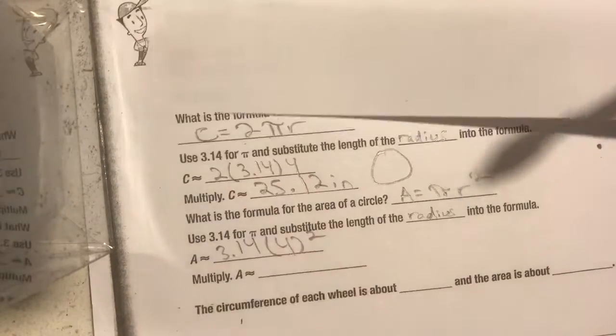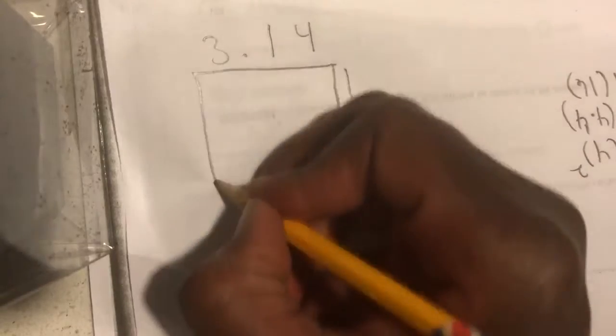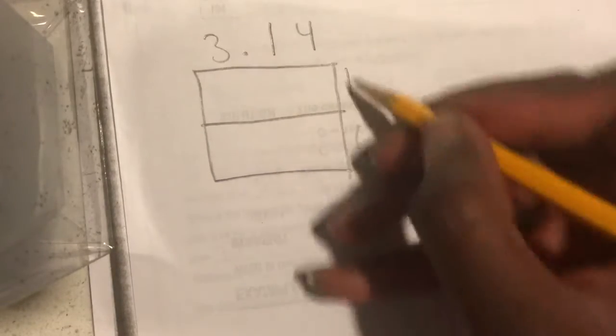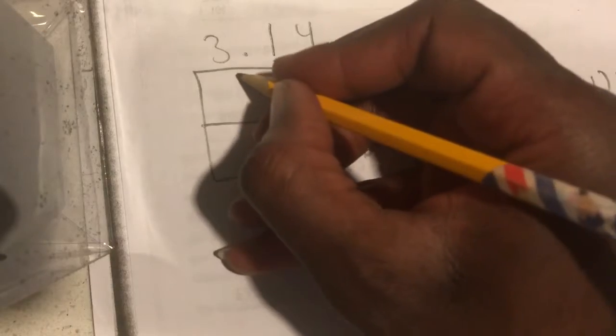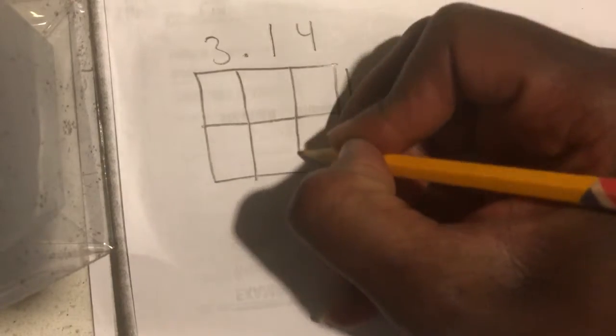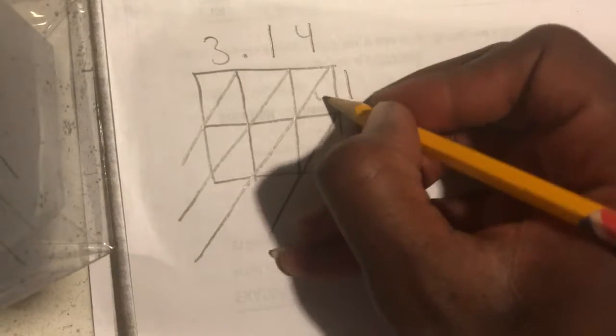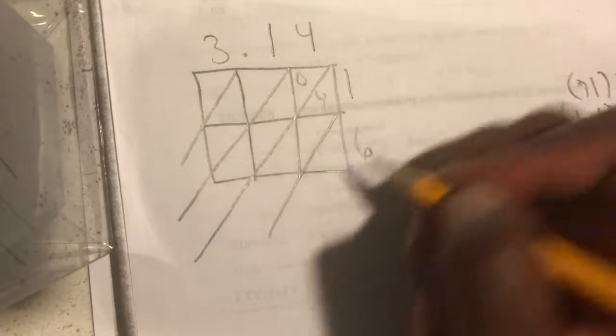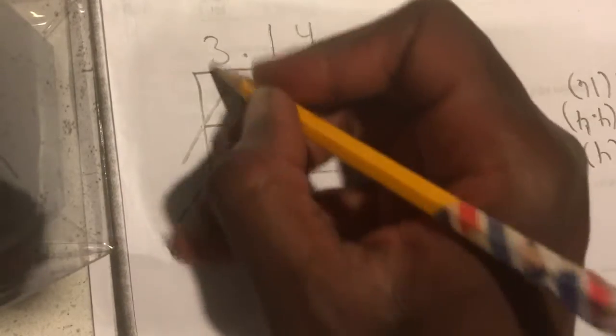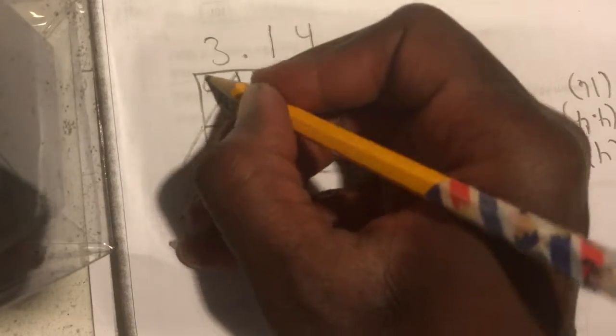And finally, we're going to get it finished with looking at the lattice method. So 3, 1, 4, and 16. So I'm going to make a row for each of my digits on this side. I'm going to make a column for each of my digits up here and split them into the ones and tens place. 4 times 1 is 4. 1 times 1 is 1. 3 times 1 is 3.